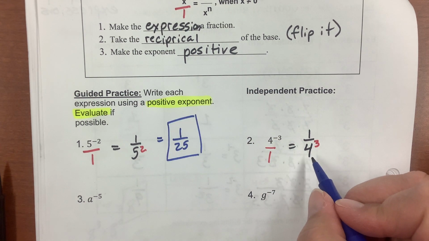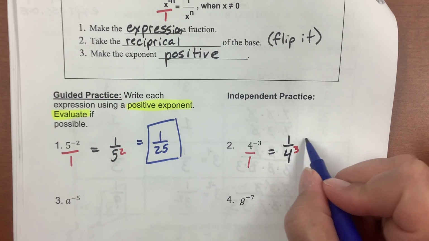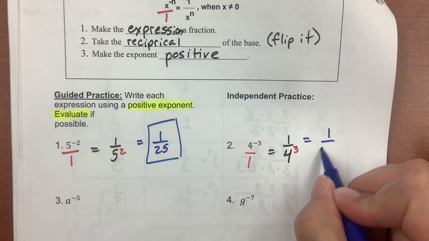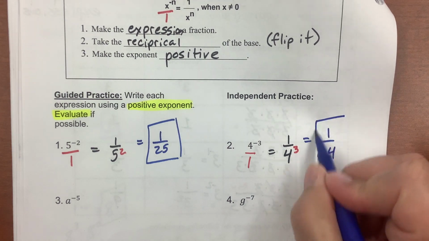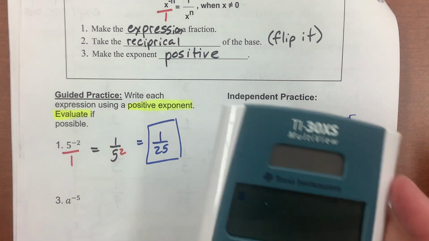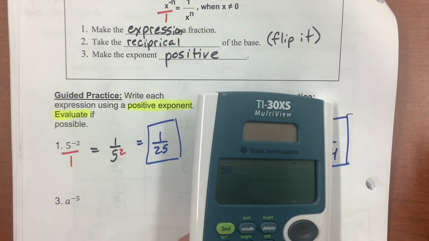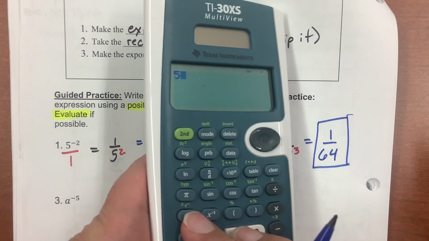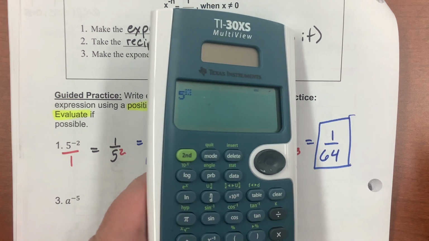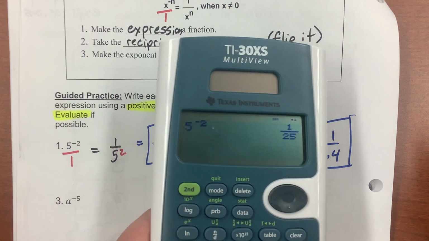4 times 4 is 16, and times 4 again is 64. So 1 over 64. You know, if I grab my calculator for a minute here and put these negative exponents in, so 5, and then use that little up-arrow looking key, the caret, -2, when I hit enter, look, it made it a fraction.